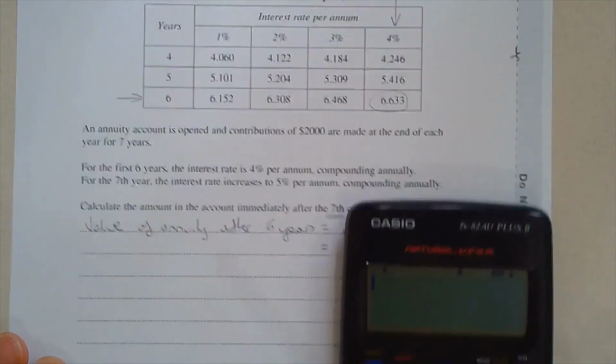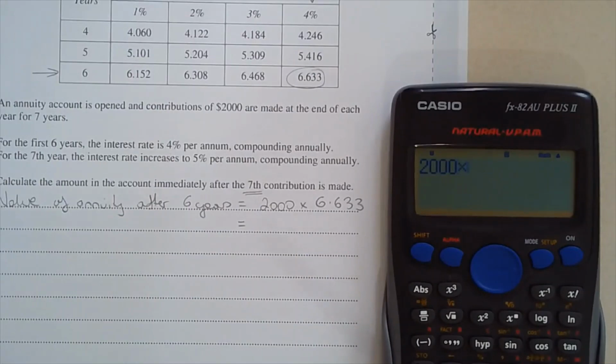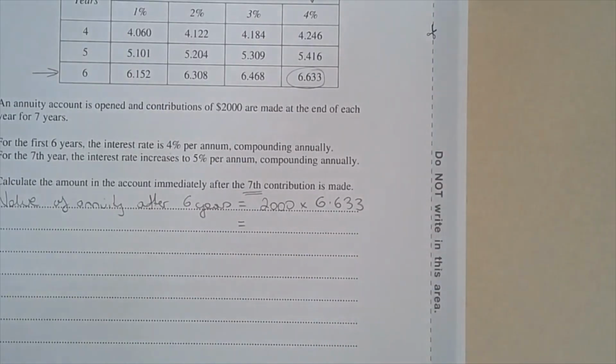Multiplying all that together, 2,000 multiplied by 6.633, and we get $13,266.